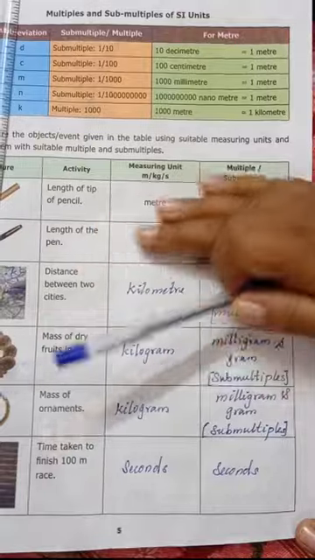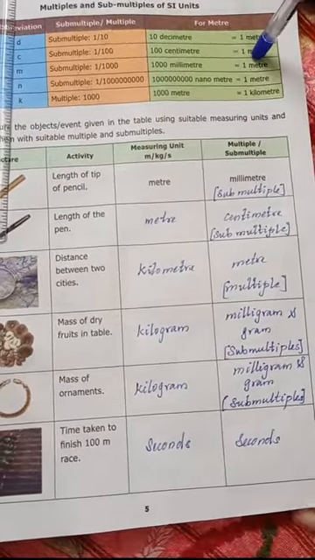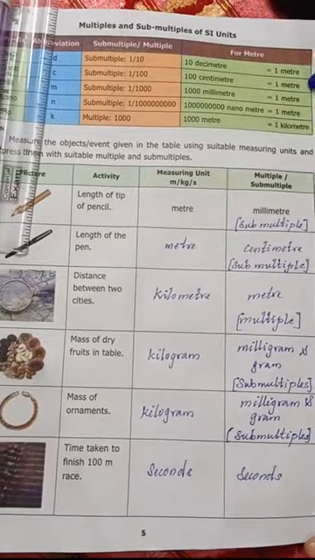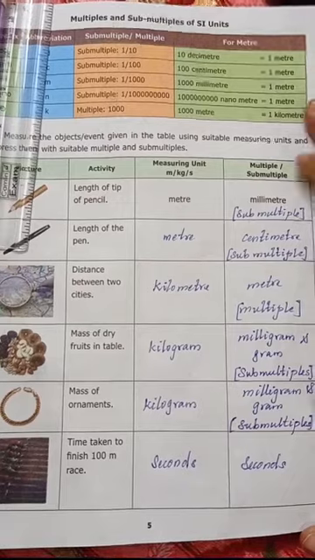And this is the table, children, and this table you have to learn by heart. Please learn all these formulas, and practice makes a man perfect, and so practice again and again and again, children.